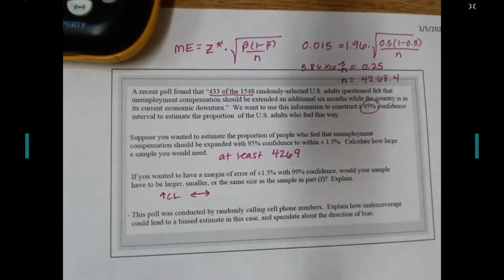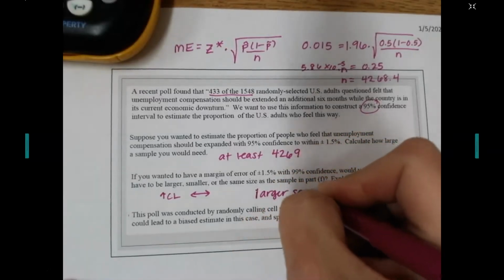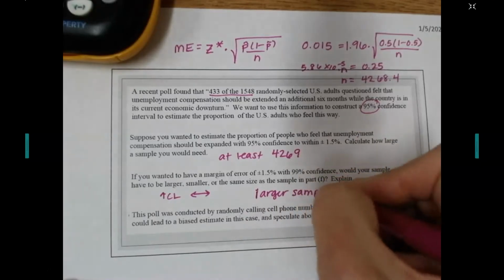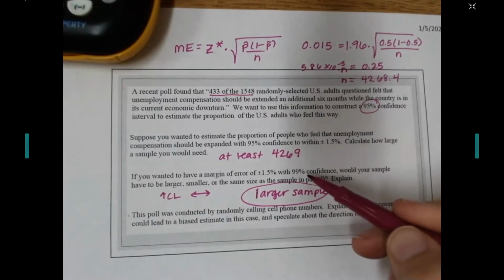Well, I want to keep the interval the same. So how can I offset making it wider? Well, I could increase my sample size. I would need a larger sample size in order to offset the width that comes with a higher level of confidence.